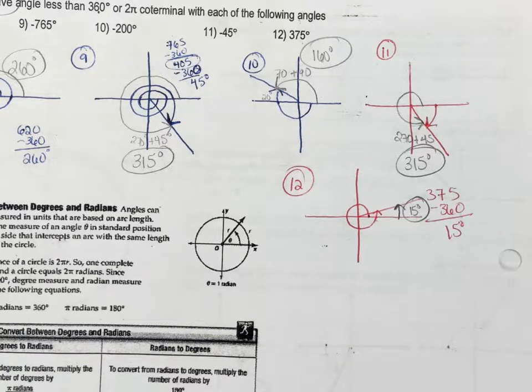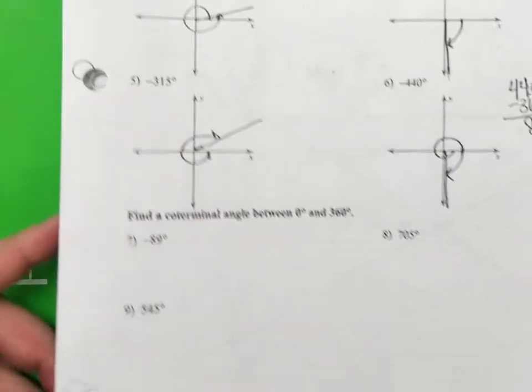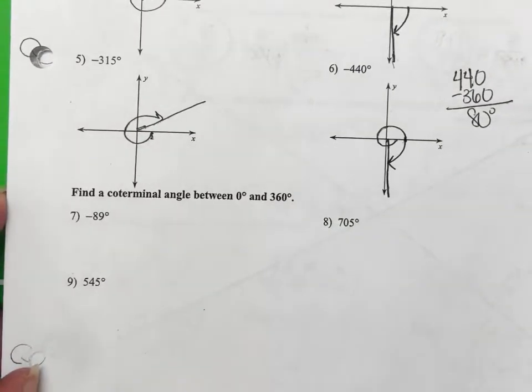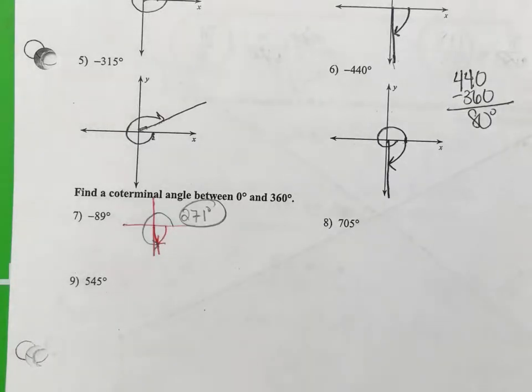So we're finished. So let's go to our study guide. You want to keep it while you do this? All right, look at 7, 8, and 9. Yeah, y'all try those real quick. All right, guys, check your work for number 7. Make sure you got 271. And then finish up 8 and 9.